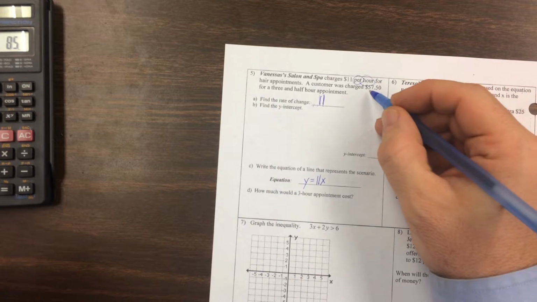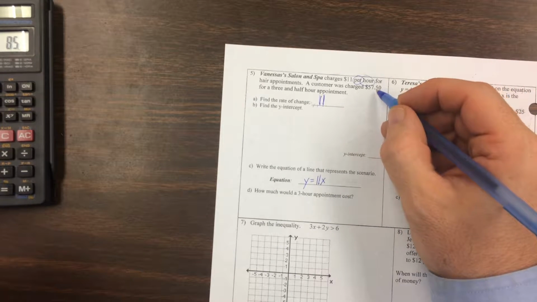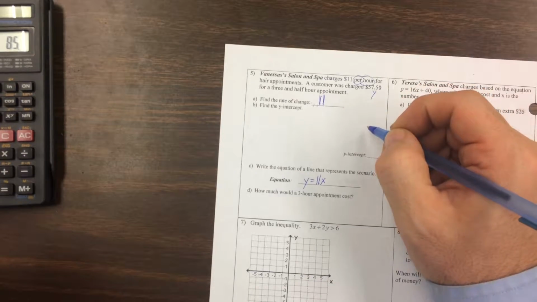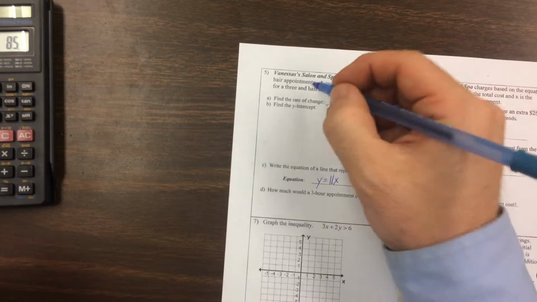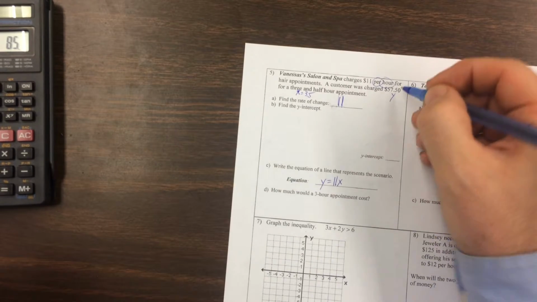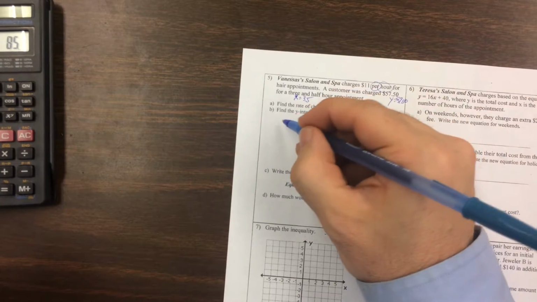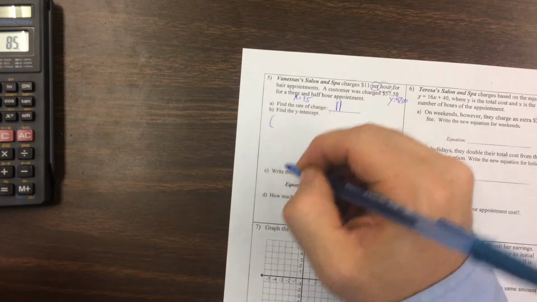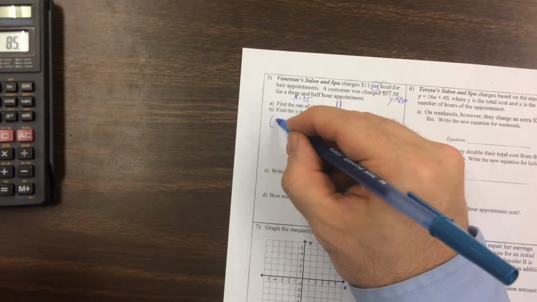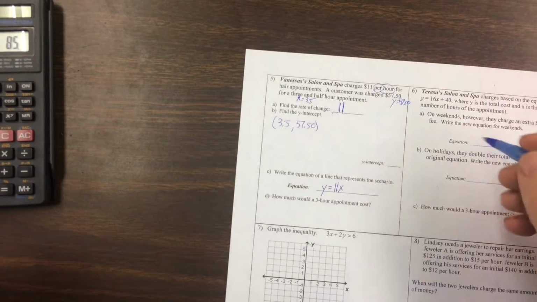So a customer is charged $57.50. So that's a y value for a 3.5 hour appointment. So this means when x is 3.5, y is $57.50. So we have an ordered pair of 3.5, $57.50.